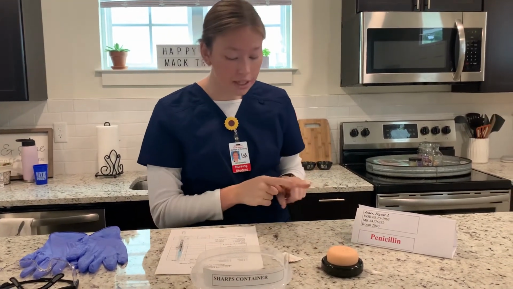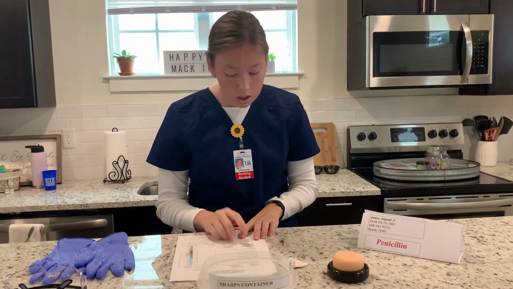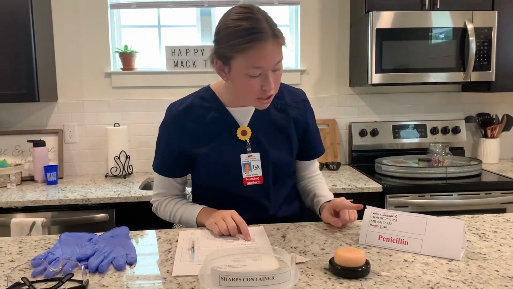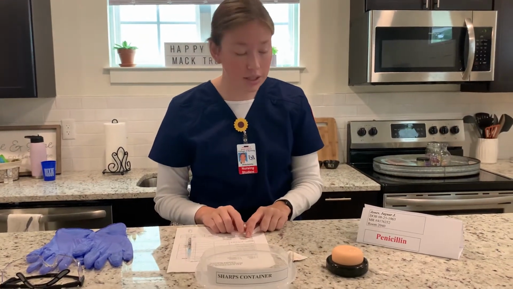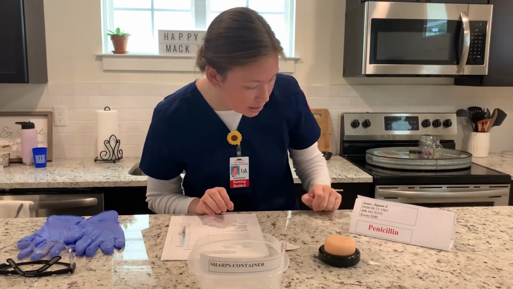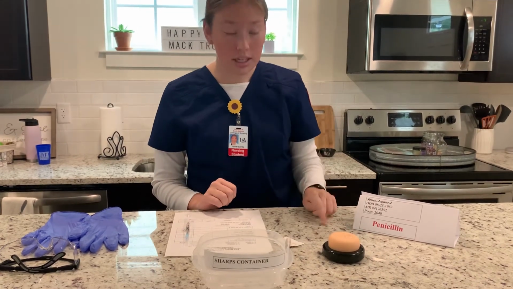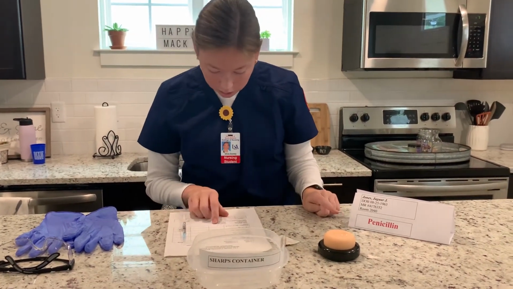I have his armbands right here, and then I have the MAR. So I have Mr. Jaguar Jones. His date of birth is August 25th, 1963. I see that Mr. Jones has an allergy to penicillin.